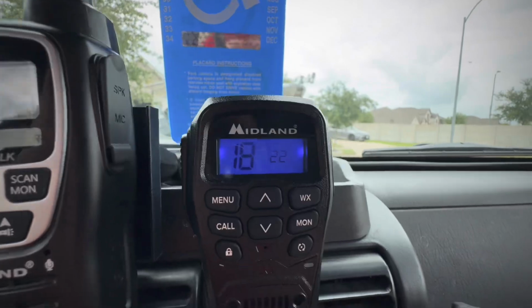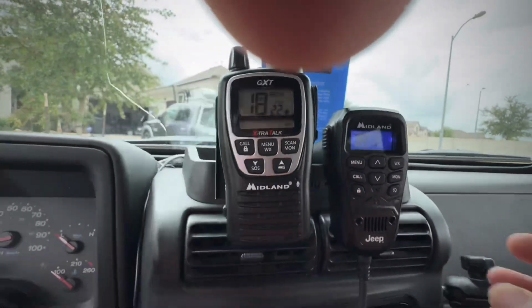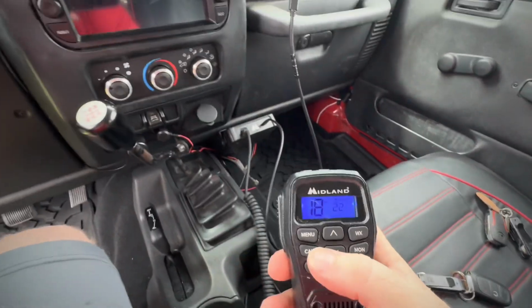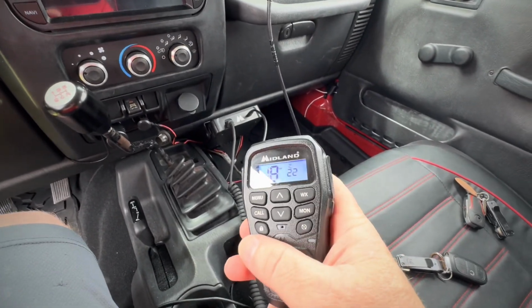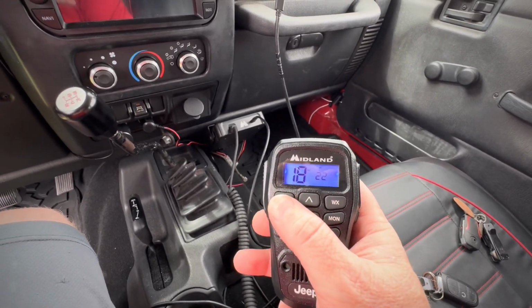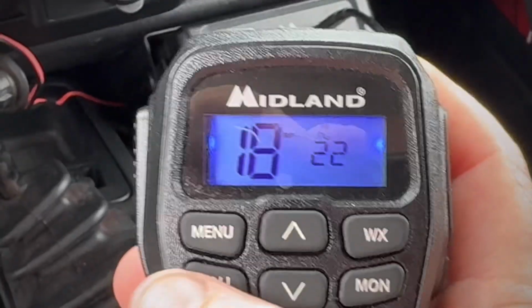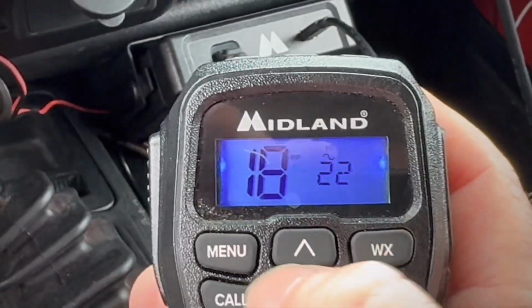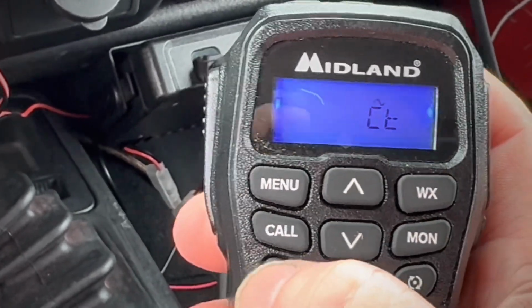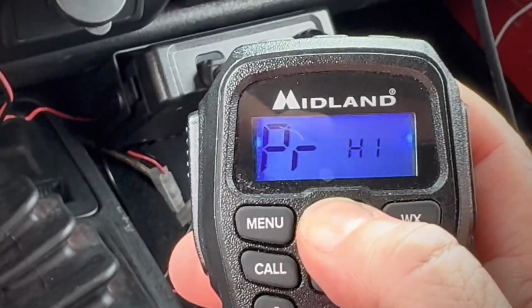All right, so let's look at the user interface very quickly. Right now I have the repeaters activated. Let me zoom in so I can look through the camera. So you press the menu button and it takes you here, and then you can scroll through.